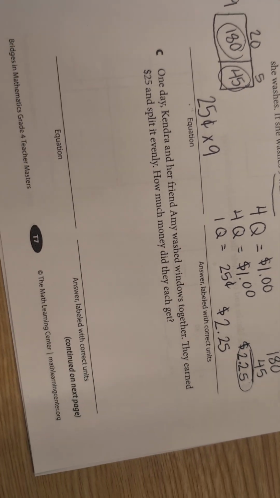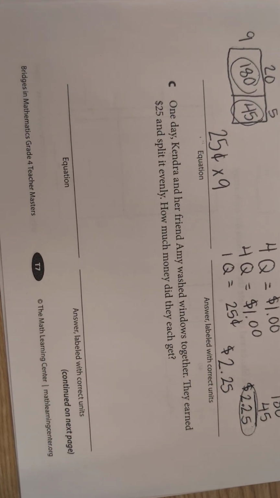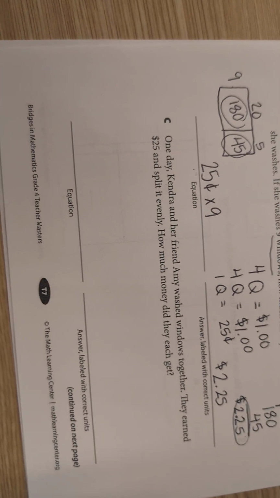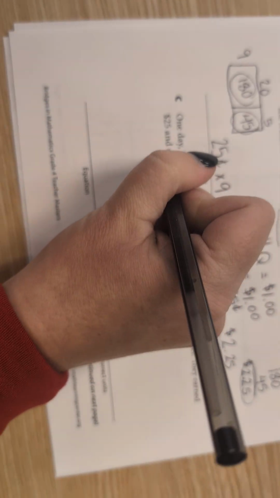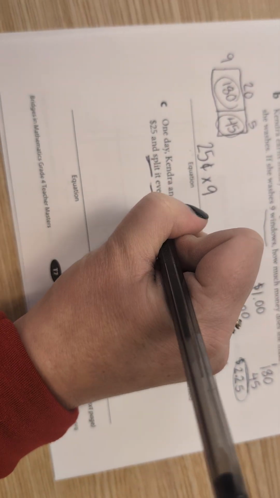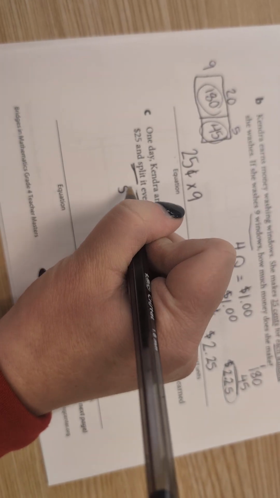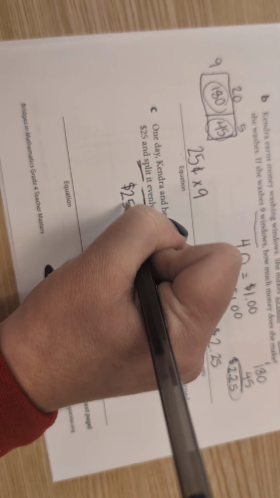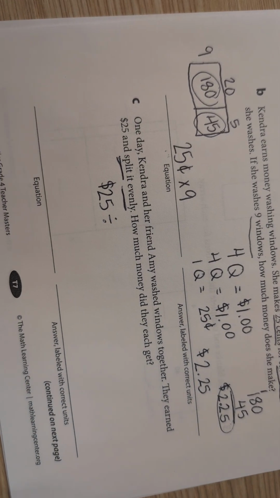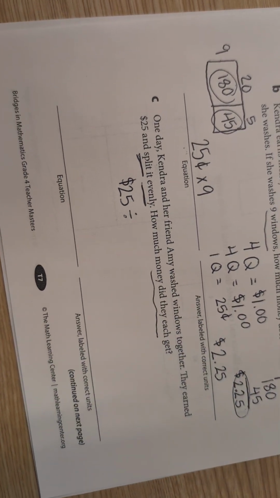And then the last one on this page says, one day, Kendra and her friend Amy washed windows together. They earned $25 each and split it evenly. Split is one of those division words, and evenly means that we're sharing it equally. So that means I'm going to be splitting that $25 equally between them, and they want to know how much money does each get.